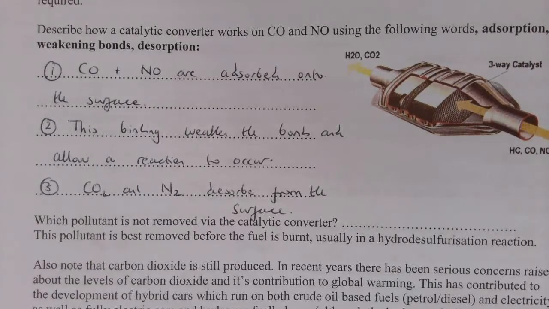They're adsorbed onto the surface. By adsorbing onto the surface, they're forming a bond with the surface. This weakens the bonds within the carbon monoxide and within the nitrogen monoxide. That allows the reaction to take place, and the carbon gains the oxygen and the nitrogen loses an oxygen to become carbon dioxide and nitrogen.